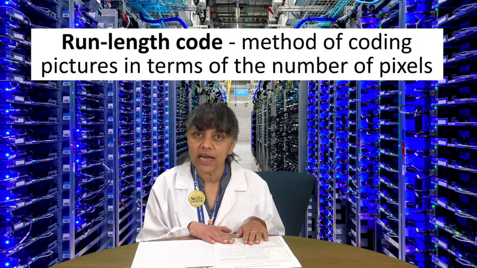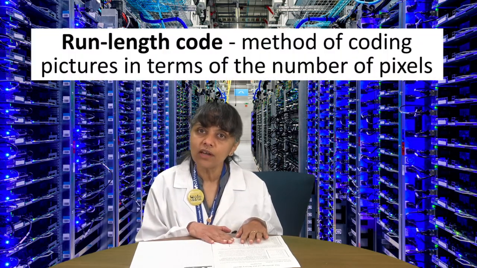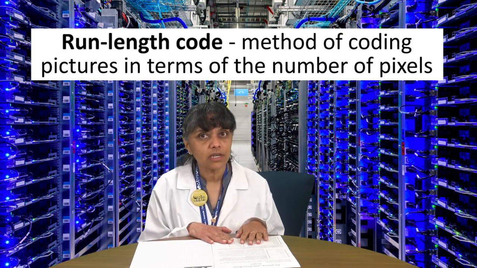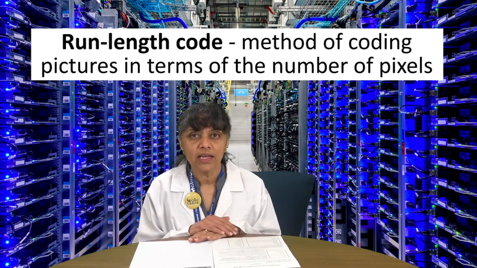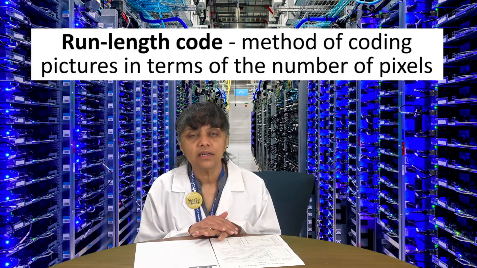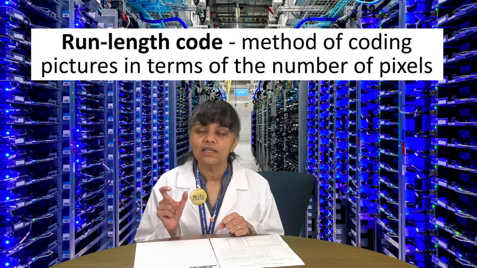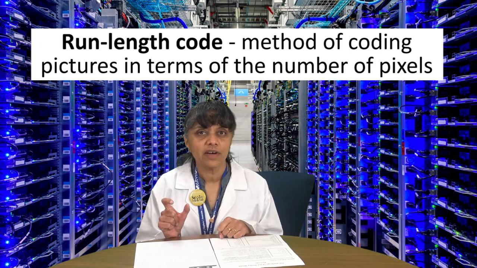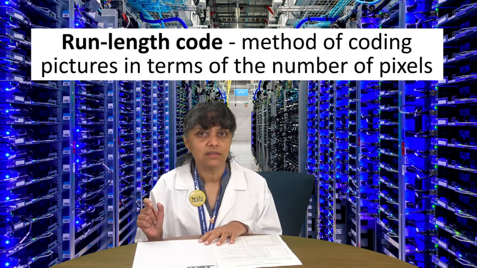This particular activity showed you one way of storing pictures in code. This way is called the run length code, where the length of a single color is specified in numbers. As you can see, this works best when the colors are few and the picture is pretty simple. So it's mostly used in fax machines.